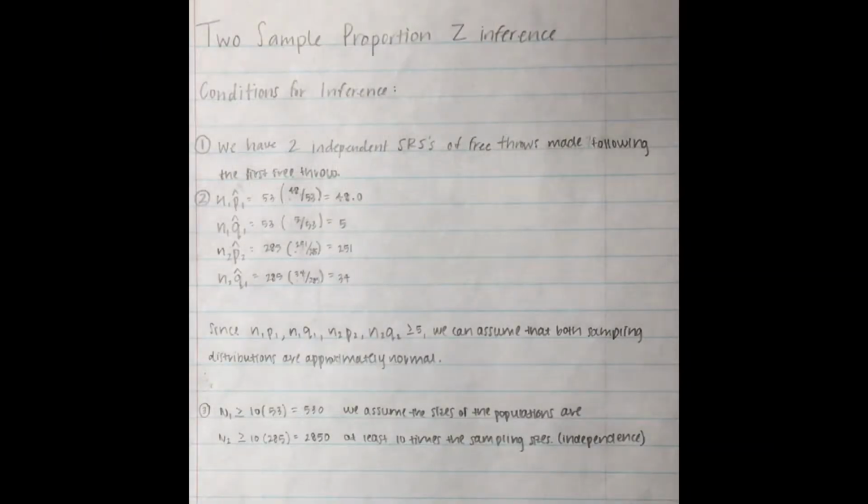Conditions for inference. We have two independent SRSs of free throws made following the first free throw. In order to determine that the population proportions are approximately normal, we take n1 p-hat 1, n1 q-hat 1, n2 p-hat 2, and n2 q-hat 2, and as long as all of them are greater than 5, which they are, we can assume that the sampling proportions are approximately normal. And so since n1 p-hat 1, n1 q-hat 1, n2 p-hat 2, and n2 q-hat 2 are all greater than or equal to 5, we can assume that both sampling distributions are approximately normal.